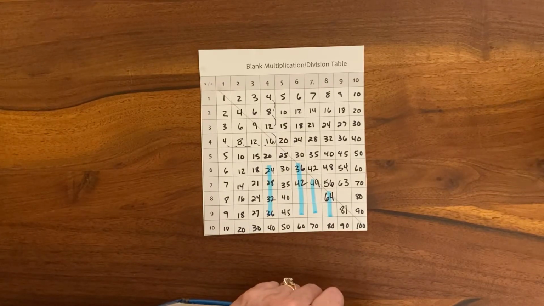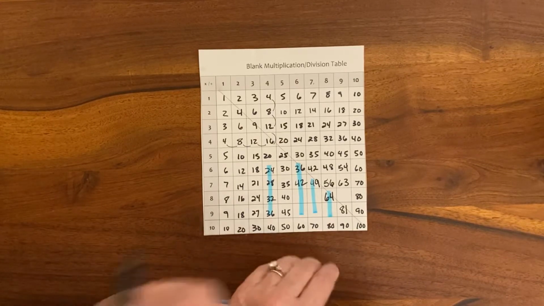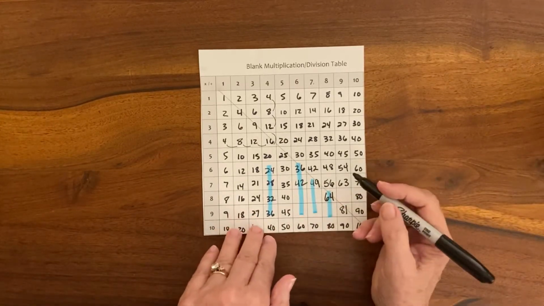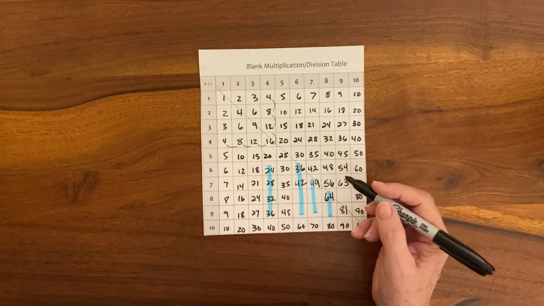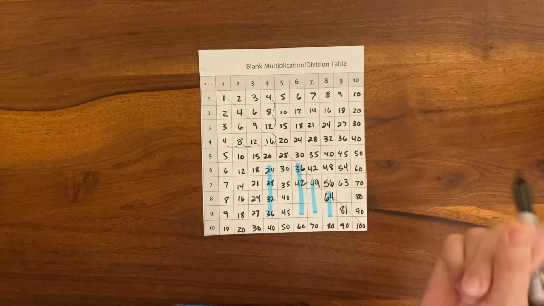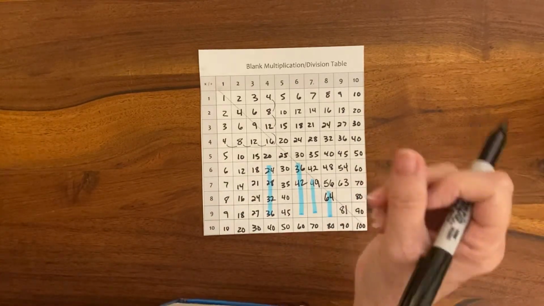So think about the numbers that you need to memorize. And you can use a multiplication chart, but if you just know it quickly, things get easier.